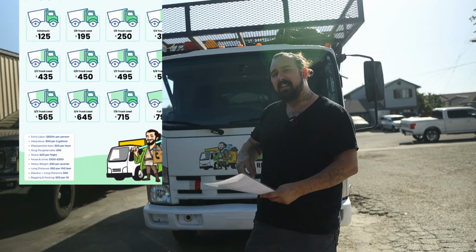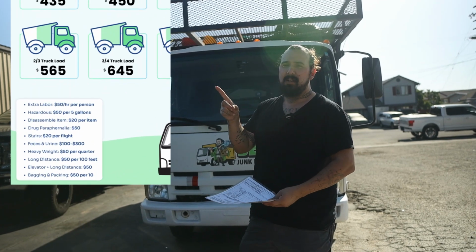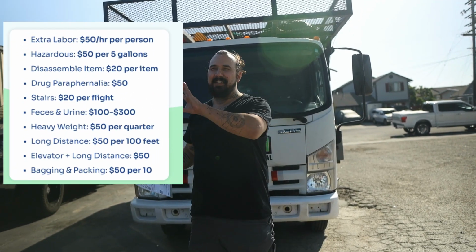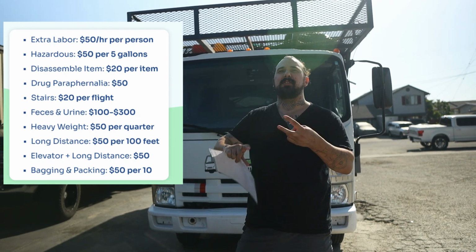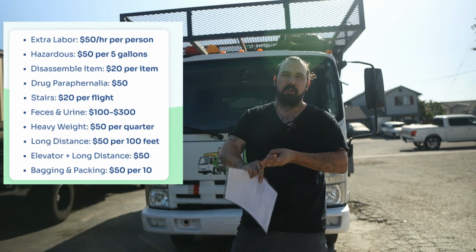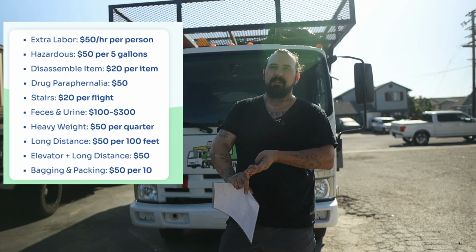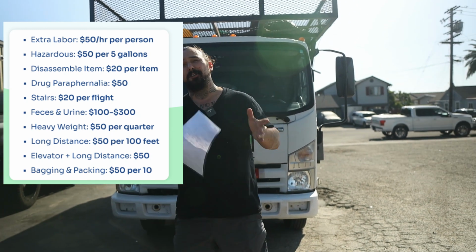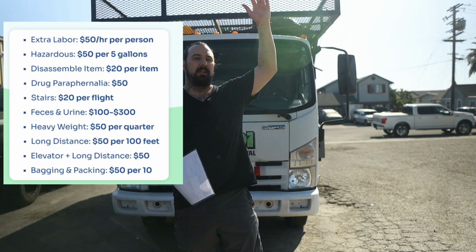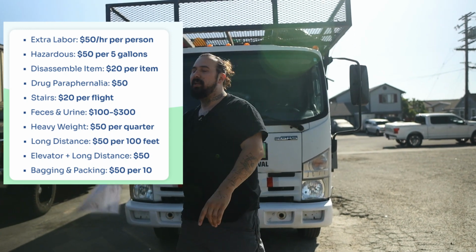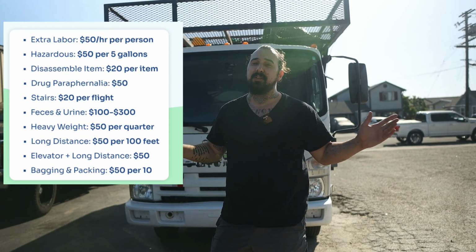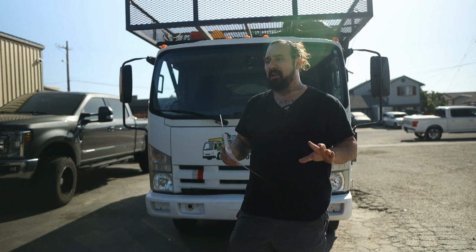You're gonna have your overage fees. Here's mine right here on my pricing sheet. I can't see it right now because I don't have my actual pricing sheet, but there's an extra weight charge, stairs charge, extra labor charge, unsanitary charge, all kinds of different charges, right guys? Long distance plus elevator, meaning if it's a giant apartment building and you're walking down tons of hallways and going down a slow ass elevator, it happens all the time in LA. I charge extra.